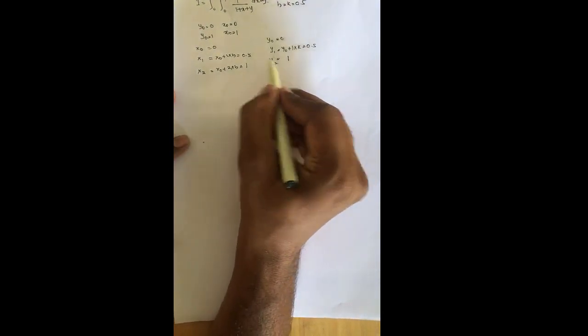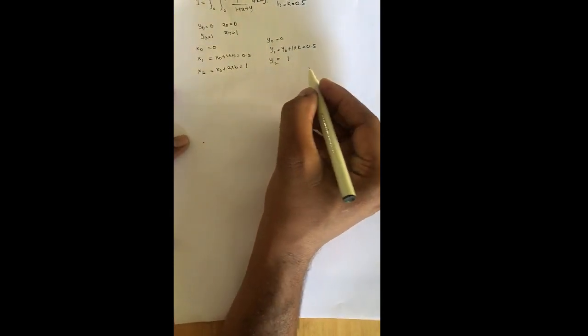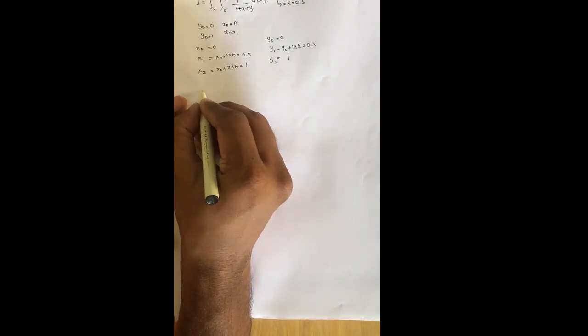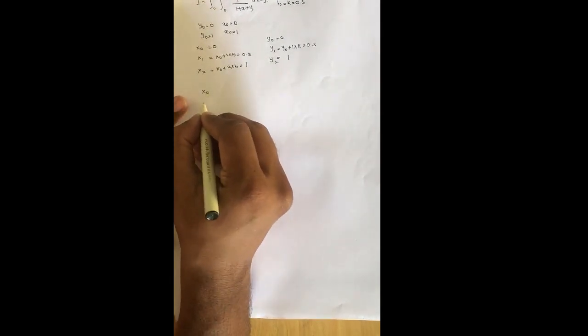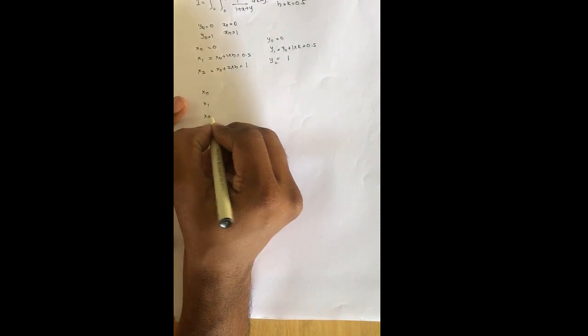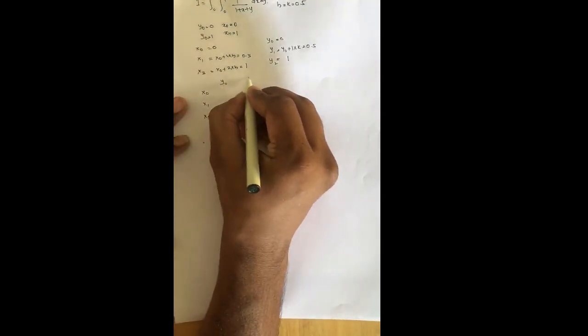So here also y2 will be equal to yn. We have to stop it over here. Then we'll form a table to get the x1, x2 values with respect to y0, y1, y2 values.